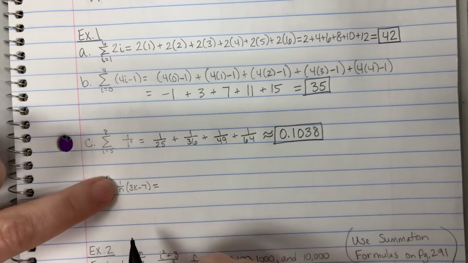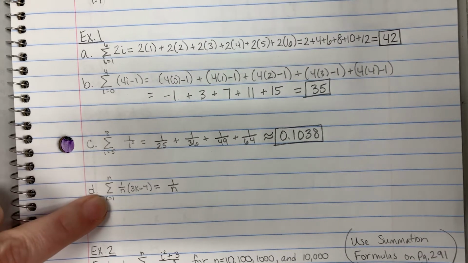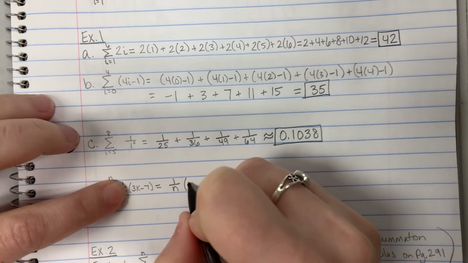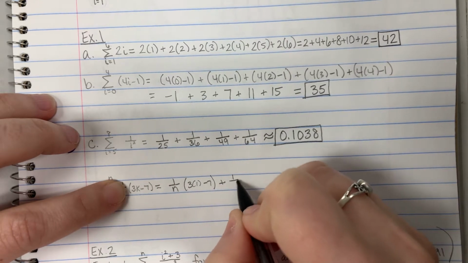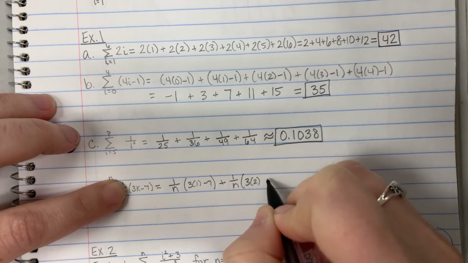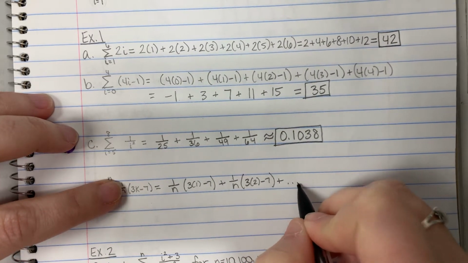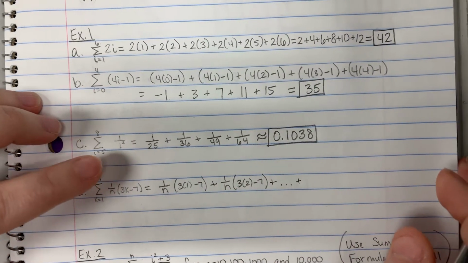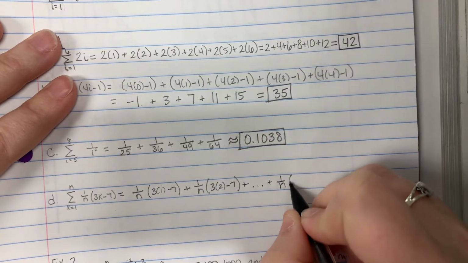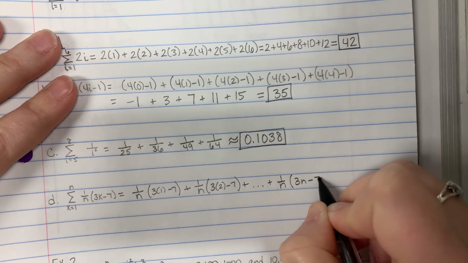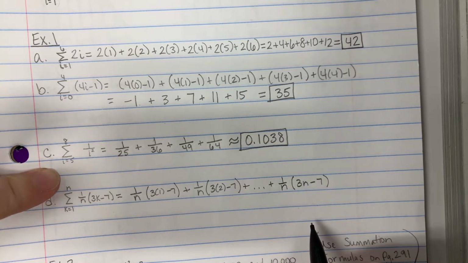So here's what I'm going to do. I don't know what n is, so I'm going to leave this 1 over n. I do know that k starts with 1, so I'm going to plug 1 in first. So this is 3 times 1 minus 7, plus, then I'm going to do 1 over n again, and I'm going to do 3 times 2 minus 7. And so on. So I'm going to put kind of a dot, dot, dot here. And then plus my last value, my last one over here is going to be 1 over n still. But this last one is going to be 3 times n minus 7 because I don't know what n is. I'm going all the way up to n, but I don't know what it is. So that's like my stopping point.